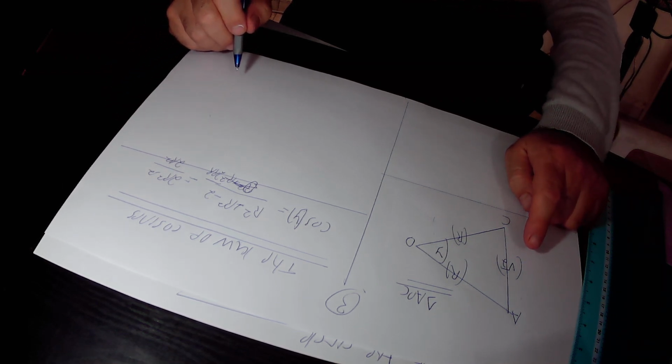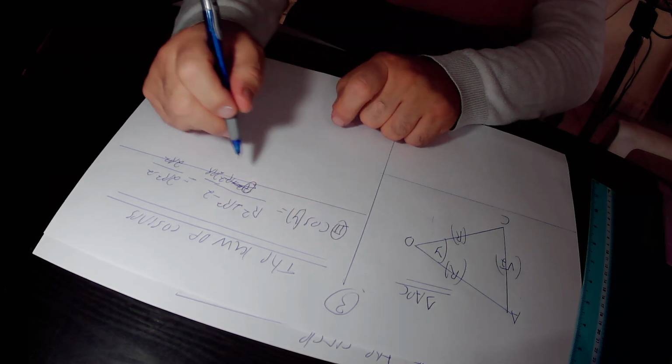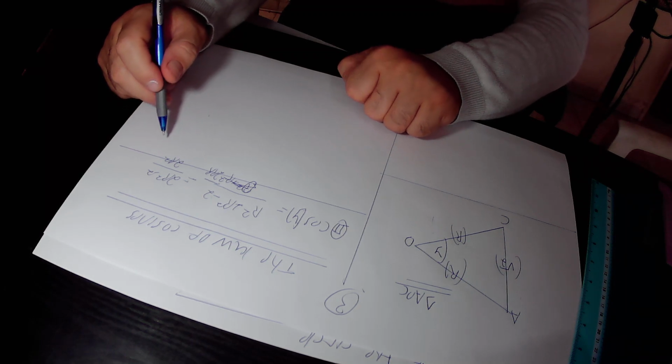So in conclusion, this will be equation 2. According to equation 2, cosine Y equals 2R squared minus 2 over 2R squared.